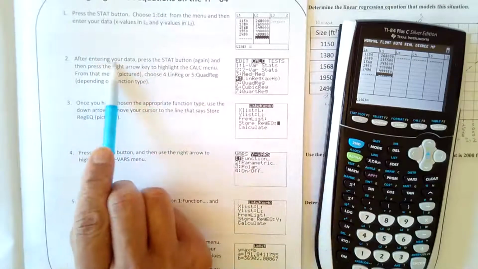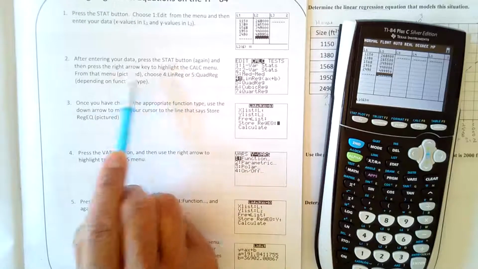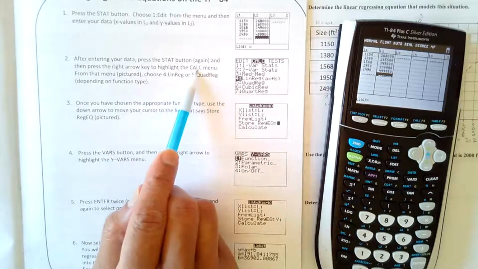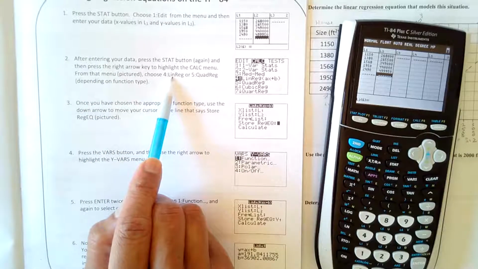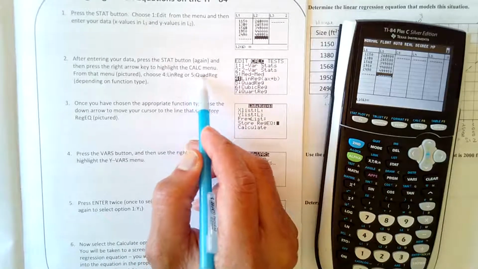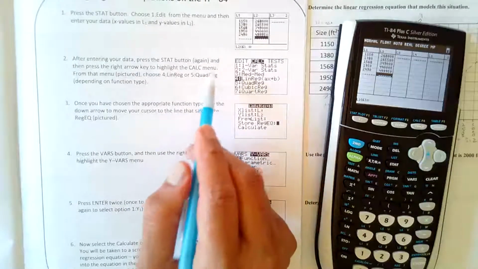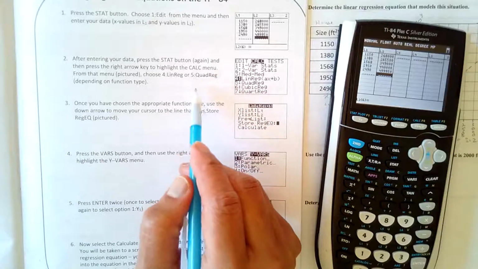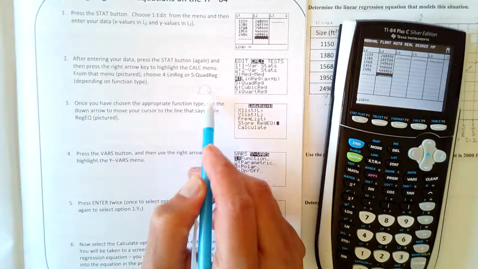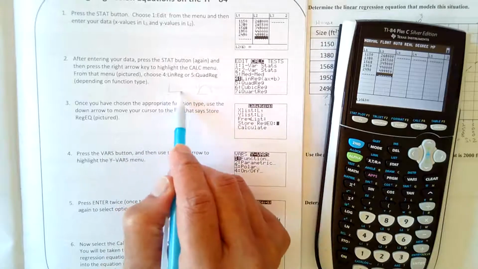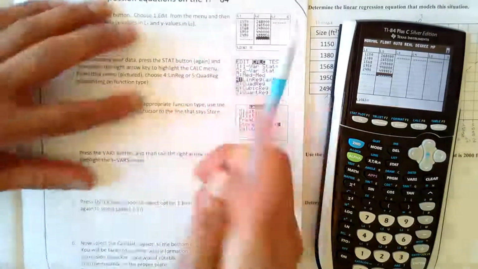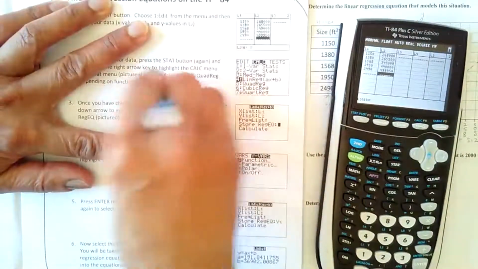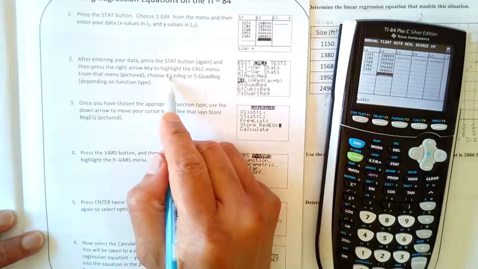Step two, after entering your data, press the Start button again, and then press the right arrow key to highlight the Calc menu. From the menu, choose 4 for linear regression. We are not doing quadratic regression yet. We'll do that later on. That's a different kind of regression. Quadratic is one where you have a curve bending. Linear regression, you have a straight line. So they're going up, going down, etc. So we're not doing quadratic yet. We're doing linear regression, so we'll go to number 4. We'll follow the steps here.